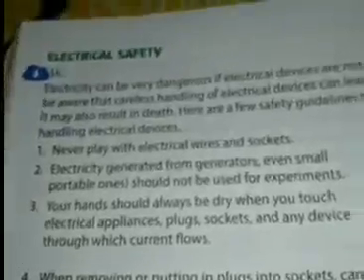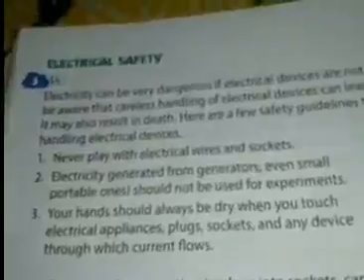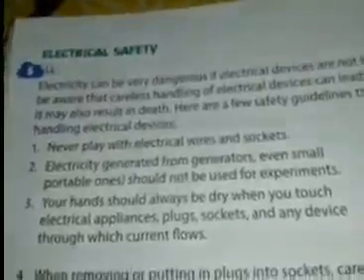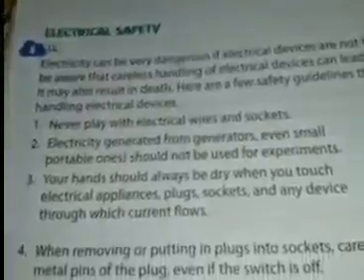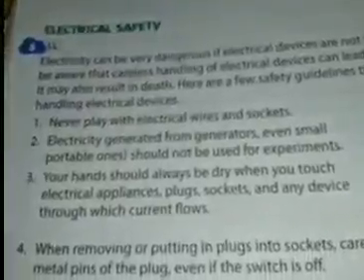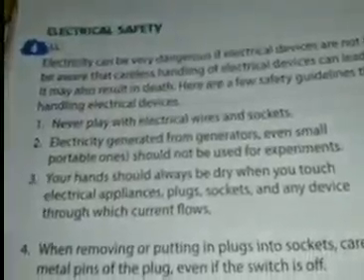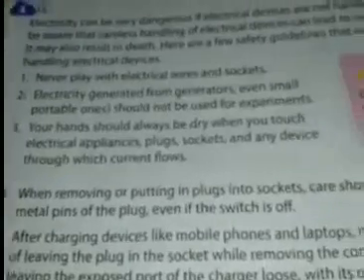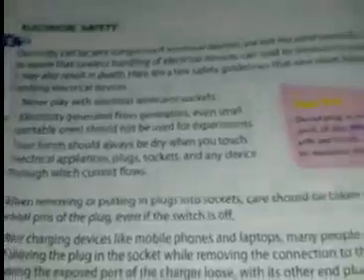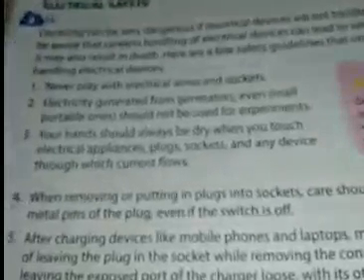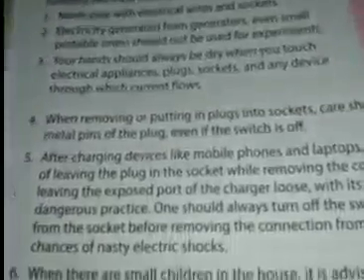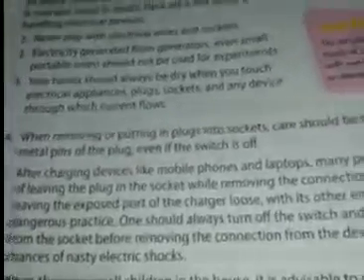Number 2, do not carry portable electrical generators, even for experiments. Number 3, hands should always be dry when we touch electrical appliances like plugs, sockets, etc., when the current flows. Number 4, when removing or putting plugs in the sockets, be careful not to touch the metal ends of the plug or the metal parts of it, even if the switch is off.